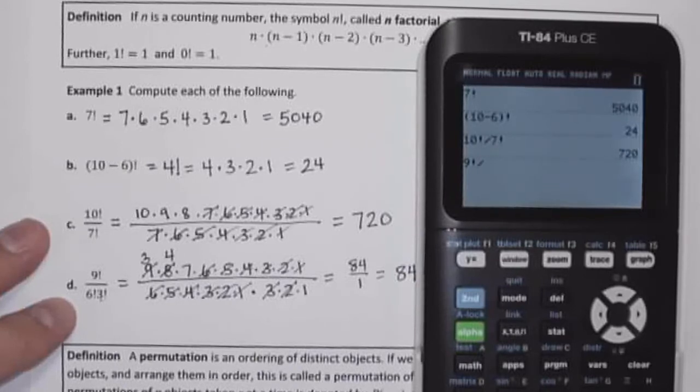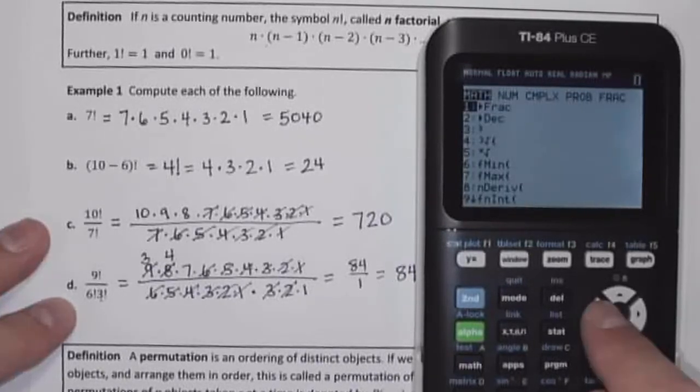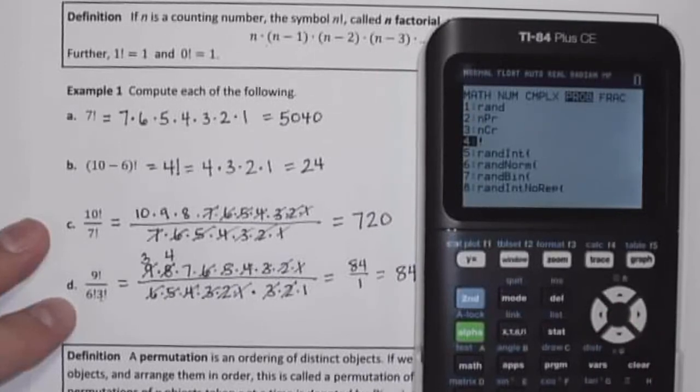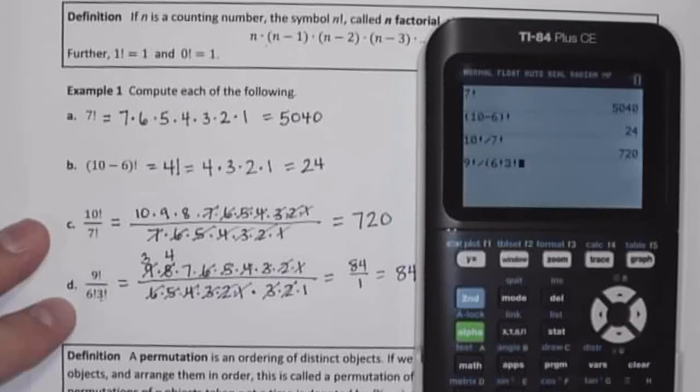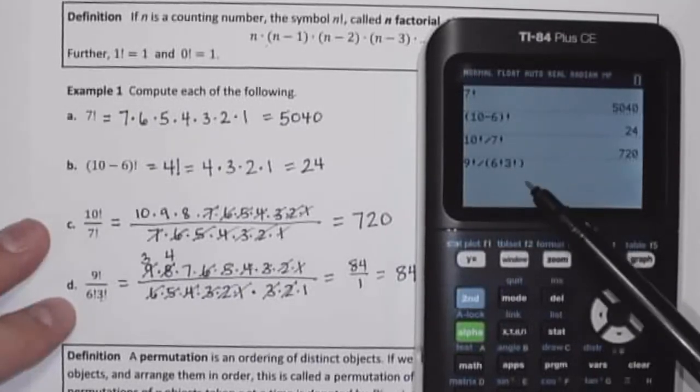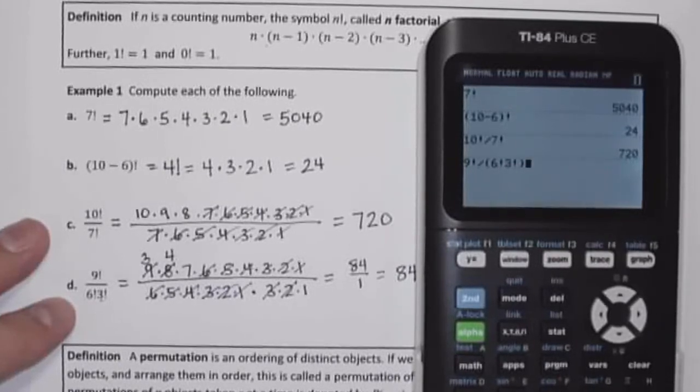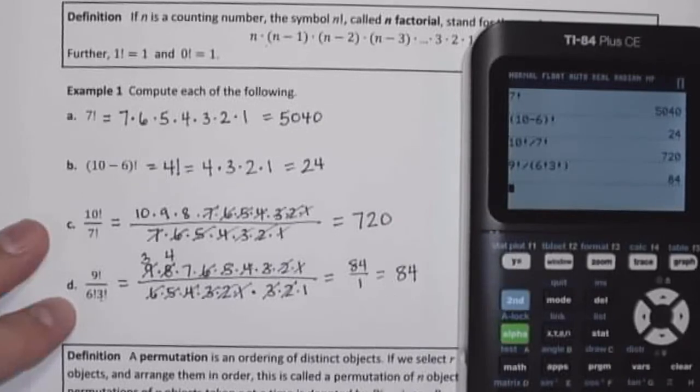So I'm going to have to put that 6 factorial, 3 factorial in parentheses to make sure that the calculator calculates that before it does the division. So put that in parentheses, then 6 math probability factorial, and then 3 math probability factorial, close the parentheses. So again, I can type this in, I just have to be sure to put the denominator inside parentheses, and so that gives me the result 84.